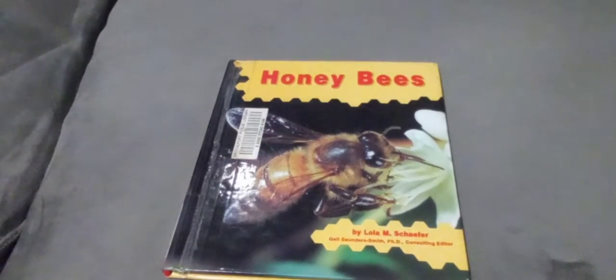Today's Storytime theme is about bees, because right now it is springtime and we are going to be looking at many different types of bees coming to get pollen from our flowers in the garden. So why don't we learn about them, right? The first book that we are reading is called Honey Bees by Lola M. Schaeffer.